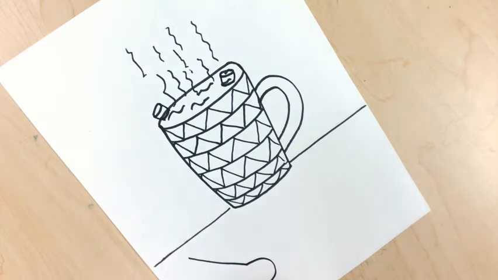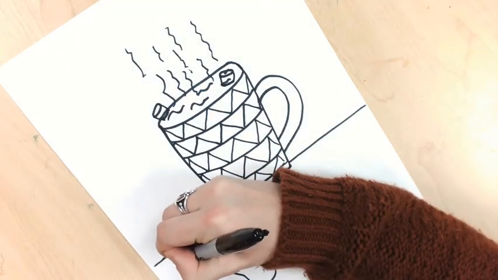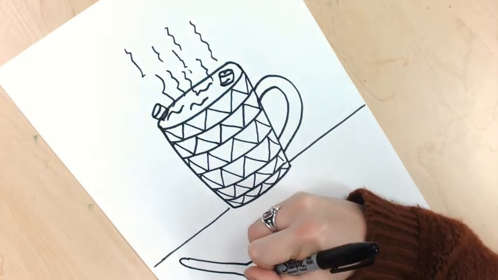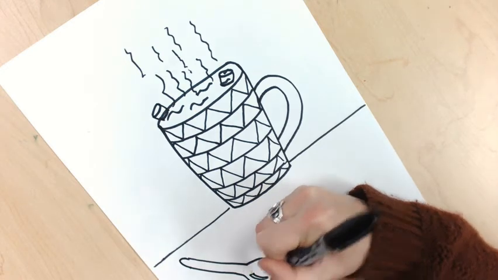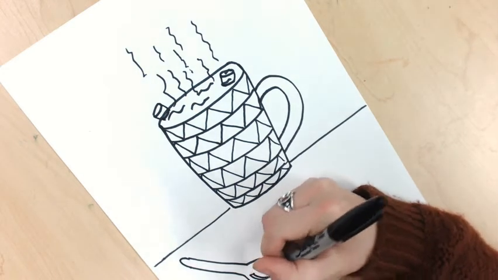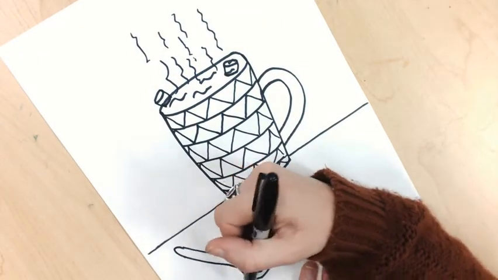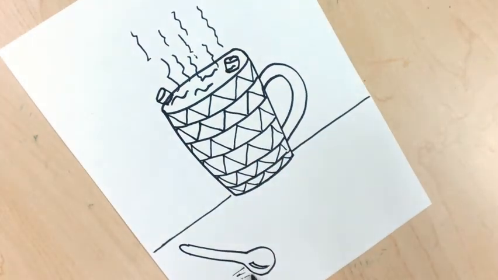Now I'm going to draw my spoon. And you can add whatever you want in your background. So I'm making mine look like it's on a table.